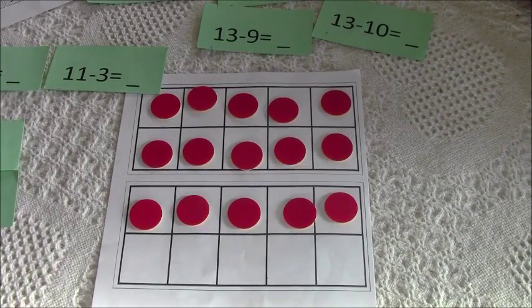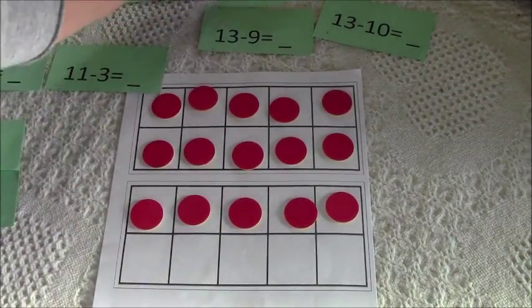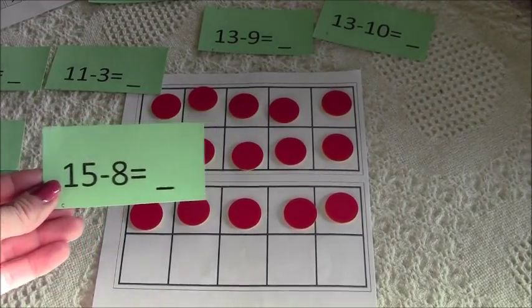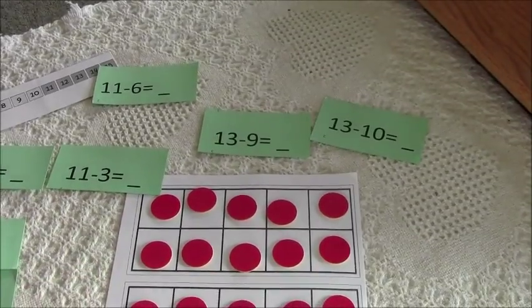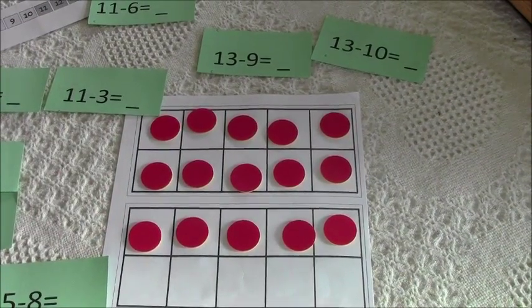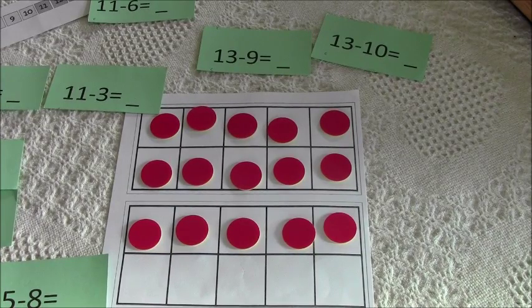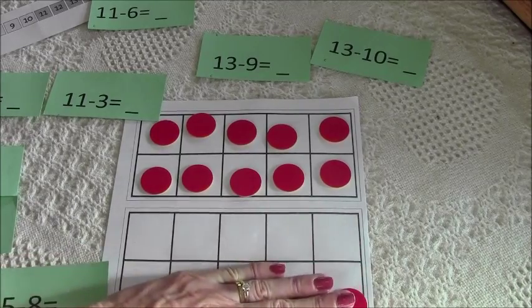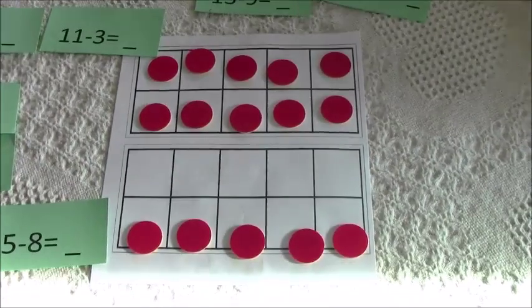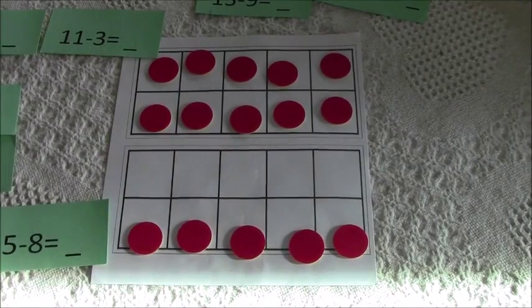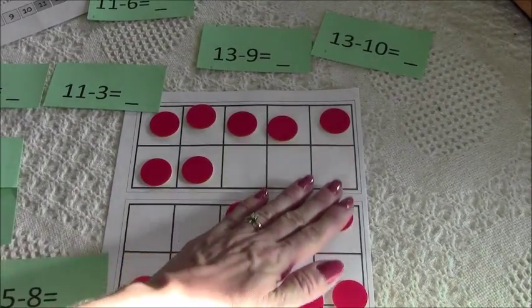So for example, if we had a number sentence with 15 minus 8, we would take the 15 counters, we would put 10 and 5, and then we would subtract. What makes the best sense is for us to start by subtracting the 5 off the bottom. And then our boys and girls need to know, if they subtract 5 from the bottom, how many more do they need to subtract from the top frame? And then they subtract 3 more.